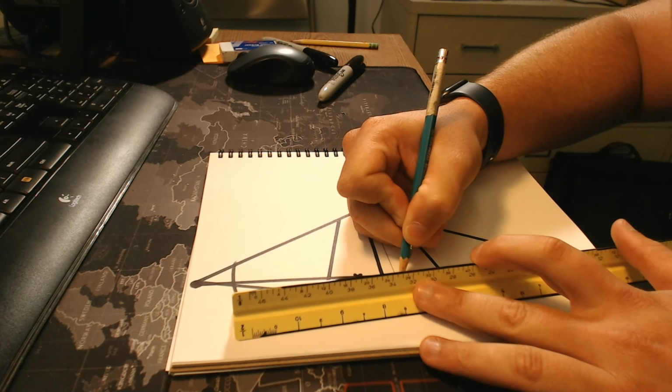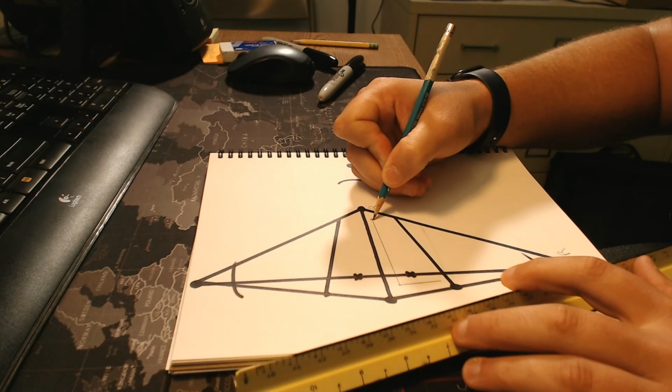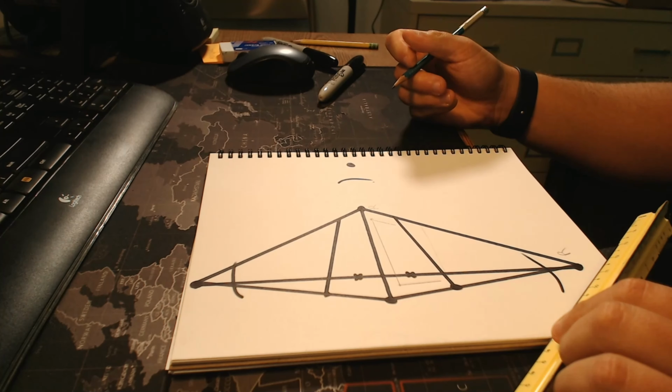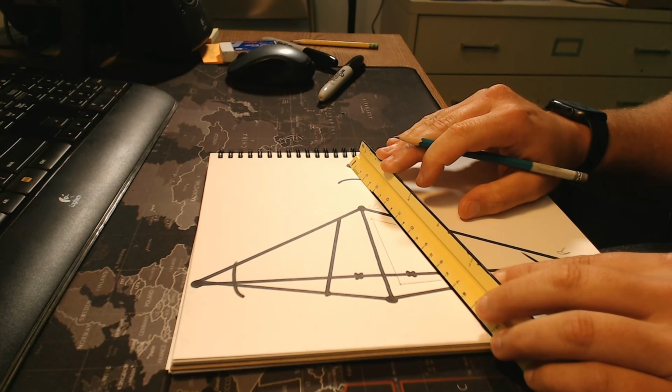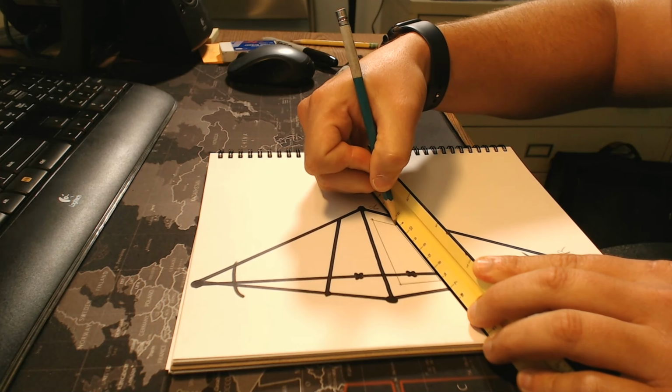So this point is going to go. And I'm going to stop at the back. This point's going to go. And I'm going to stop at the back. And then I'm going to have another vertical line here that's going to go towards that point. So just make sure you line up one of these points and draw towards the point.